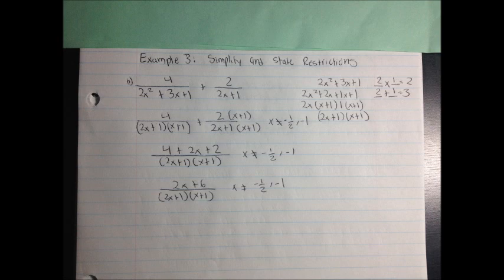On my third step, you can see that I expanded. I got 2x plus 2 from expanding the 2 times x plus 1, and I added it with 4. So the numerators are adding because the denominators are the same. And the denominator is 2x plus 1 and x plus 1. That leaves me with the final fraction 2x plus 6 over 2x plus 1, x plus 1.